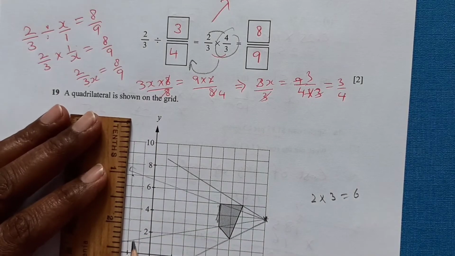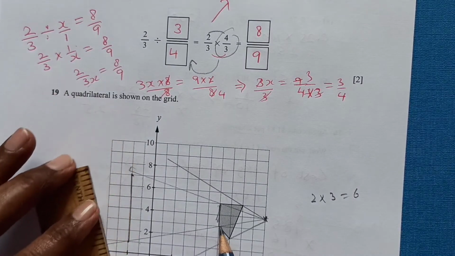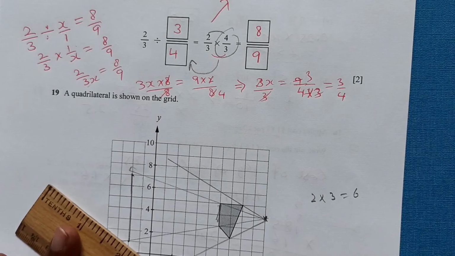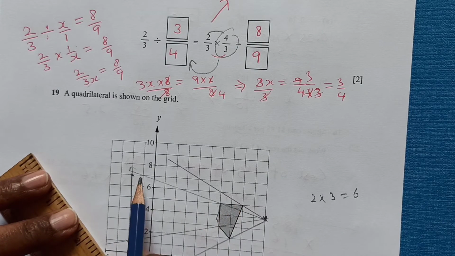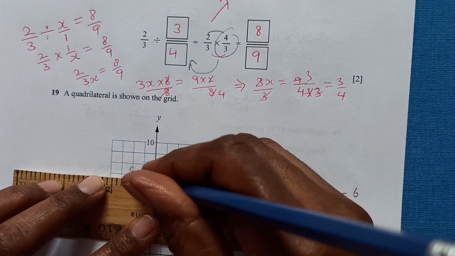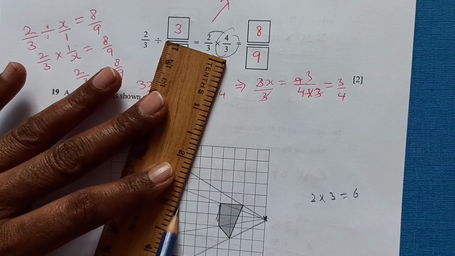So we will have the shape here. This side it is 1, so here we will have 3, it will go up to this one, right? Then this is 2, so it's going to be 4, so 1 2 3 4, so it should be here, and then you just join this one.